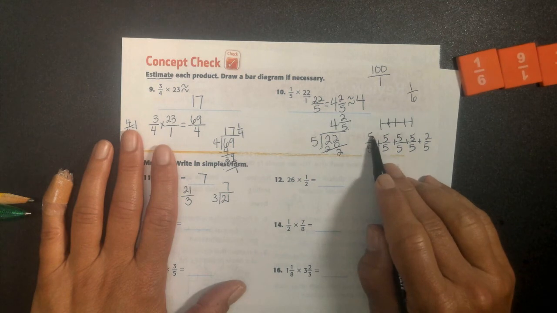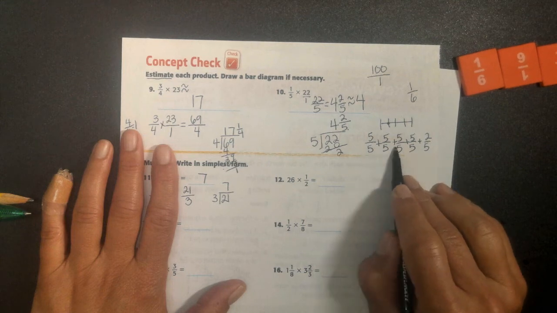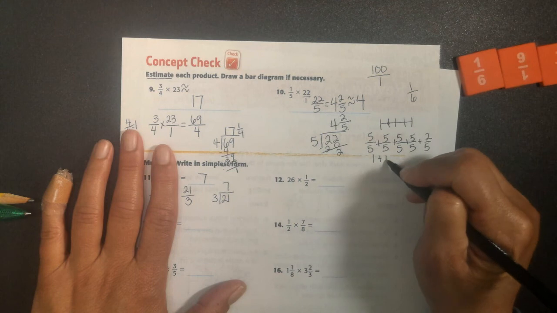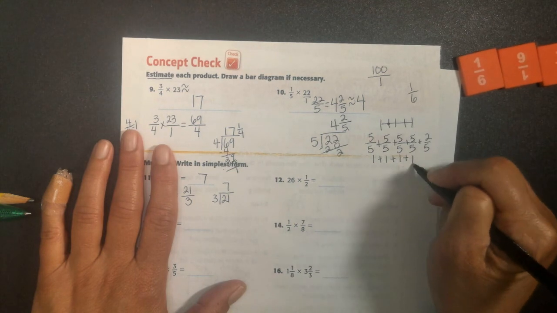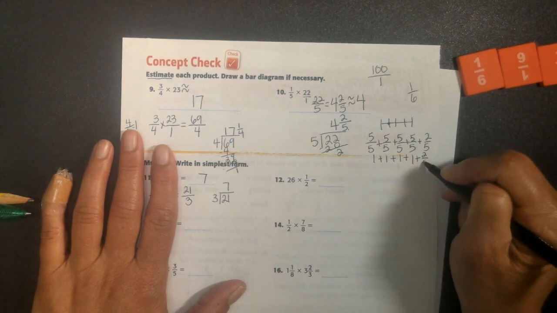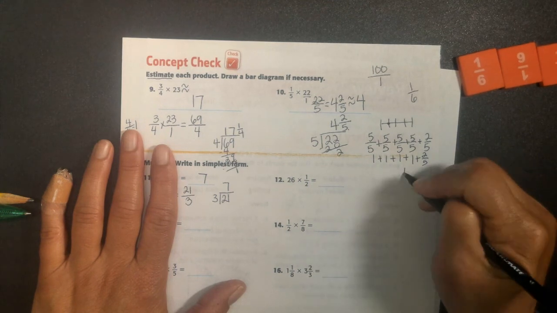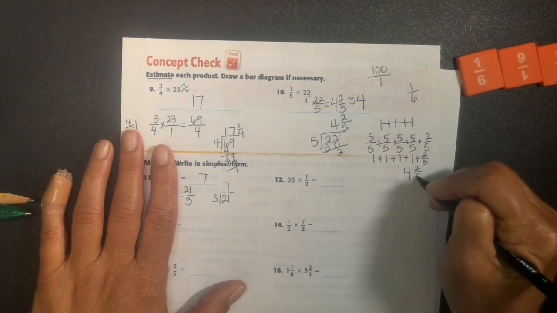Just kind of figuring out, right? I know multiplication is repeated addition, so I'm just repeated adding, and 5/5 is 1 plus 1 plus 1 plus 1 plus my 2/5, which I can't do anything with, right? 1 plus 1 plus 1 plus 1 is 4 2/5.